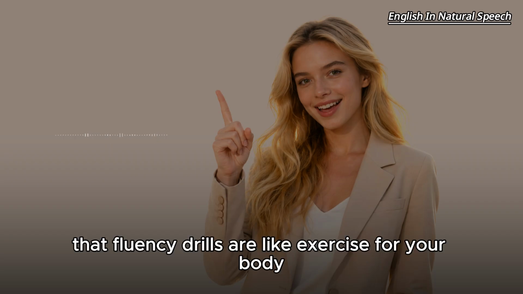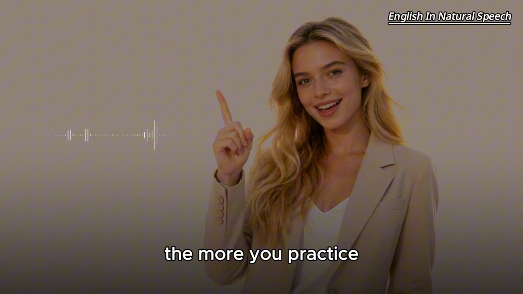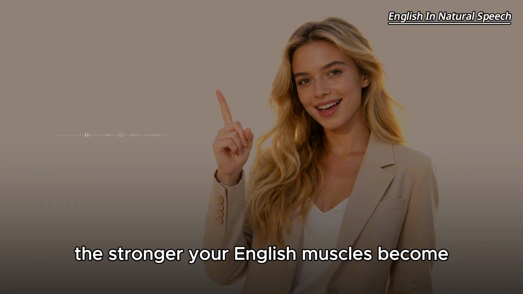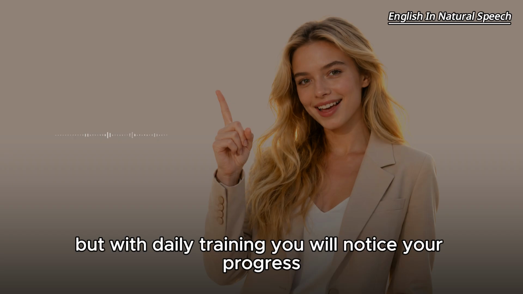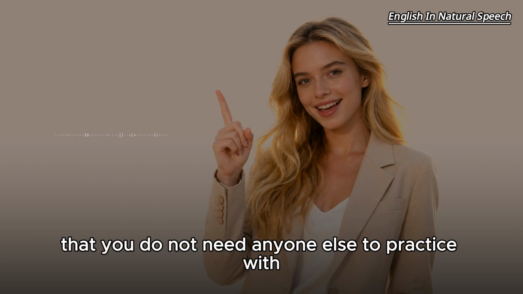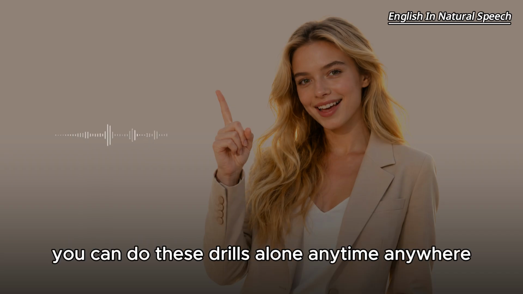Finally, remember that fluency drills are like exercise for your body. The more you practice, the stronger your English muscles become. At first, it may feel difficult or tiring, but with daily training, you will notice your progress. And the best part is that you do not need anyone else to practice with. You can do these drills alone, anytime, anywhere.